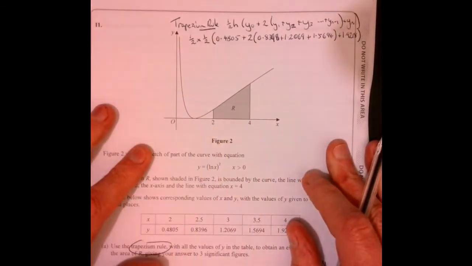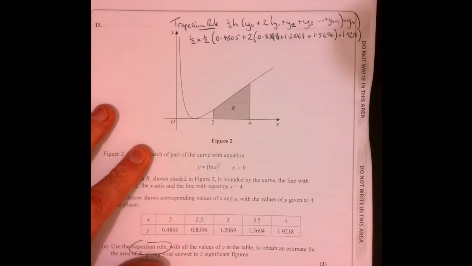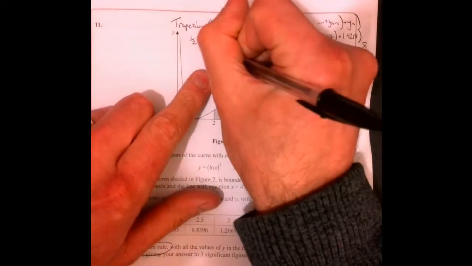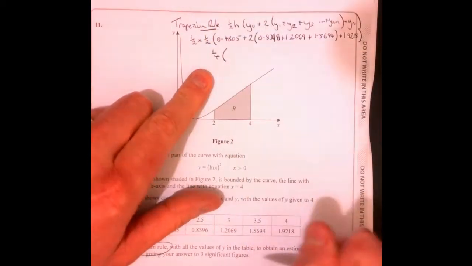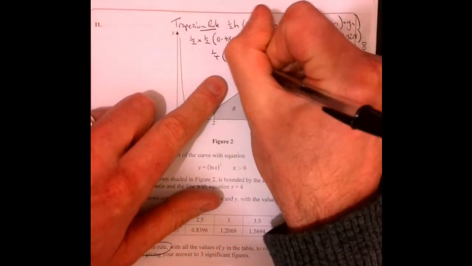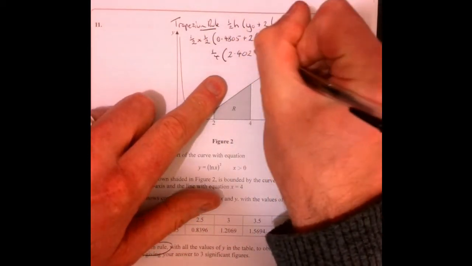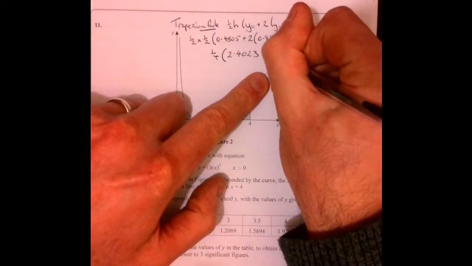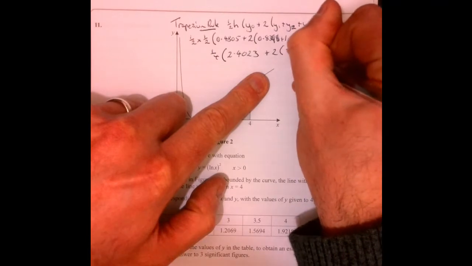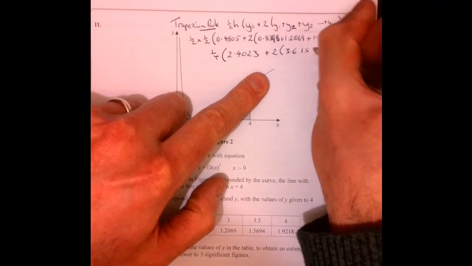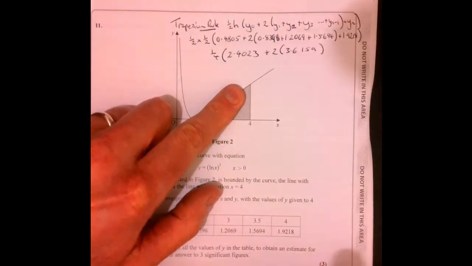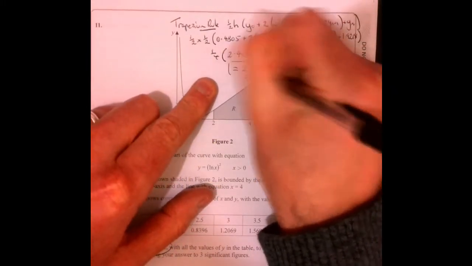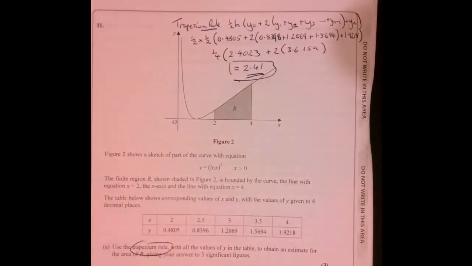All right, so there's a nice bit. I've done this bit for you. If we just put those numbers in, that gives us a quarter multiplied by 2.4023, that's that bit and that bit, and then plus 2 lots of 3.6159, and that comes to 2.41. Right, so there you go, there's a nice first bit of the question.